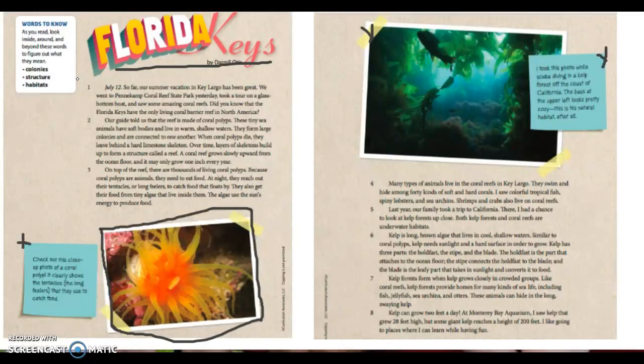I see that picture at the bottom. I'm going to look at the caption now. Check out this close-up photo of a coral polyp. It clearly shows the tentacles, the long feelers that they use to catch food. I see there in that caption, it is giving us a context clue. So it's telling us that tentacles are long feelers, and that type of context clue is a definition context clue.